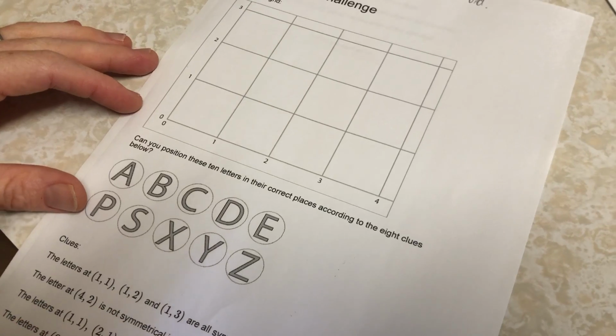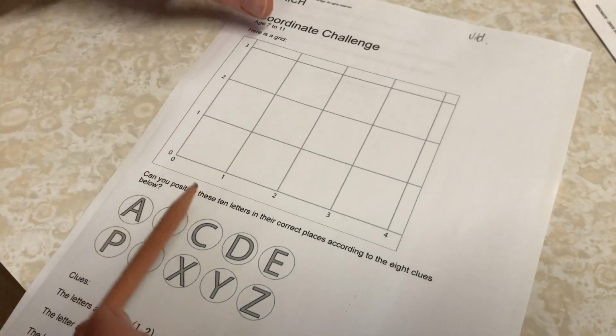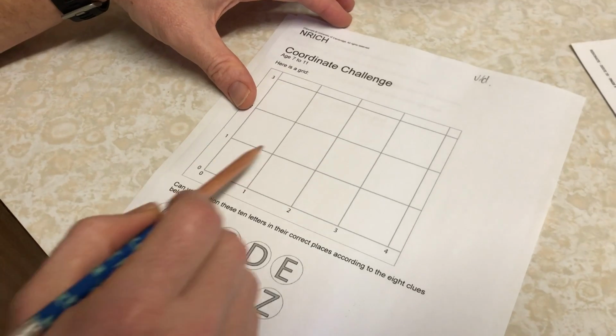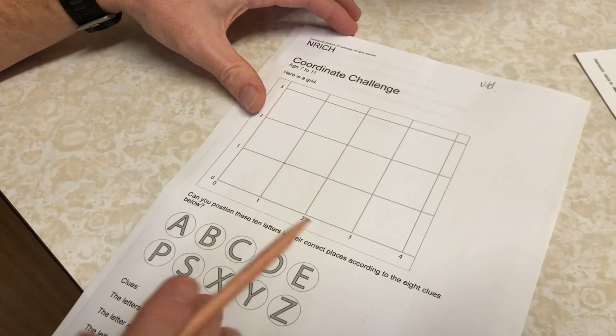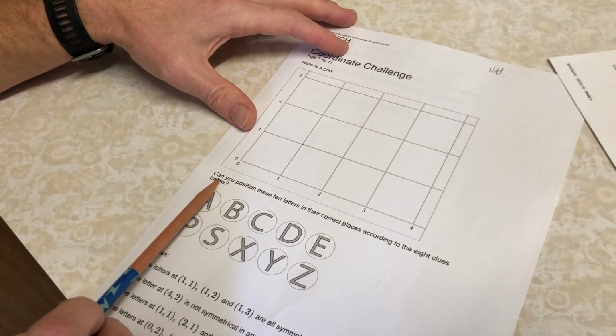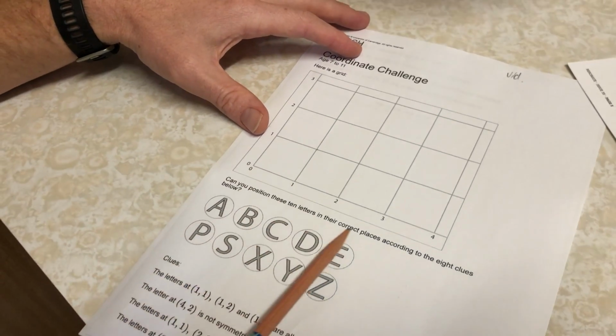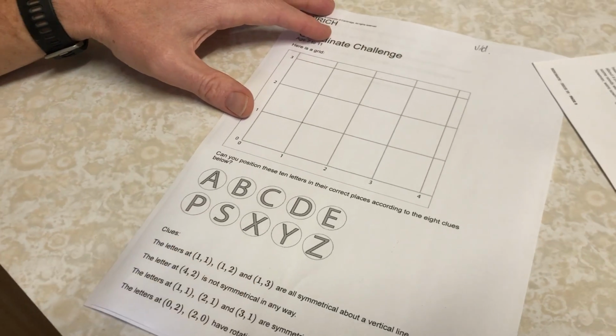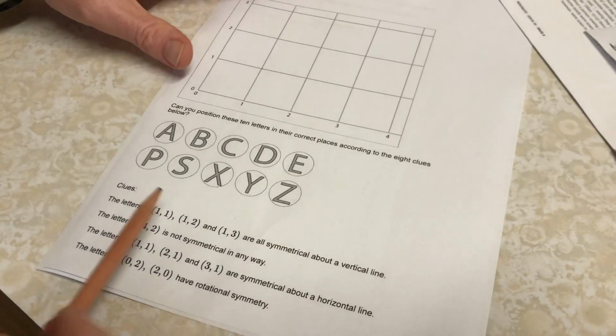The other really important factor to remember is that on this activity, we are not talking about in the spaces. We're talking about on the points, okay? And I'll explain that a bit more as it unfolds. So the challenge is, can you position these 10 letters in their correct places according to the clues? Okay, so I'm just going to work through the first clue to give you a little head start.